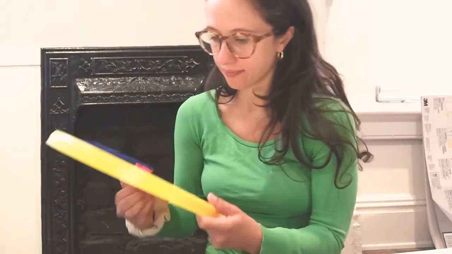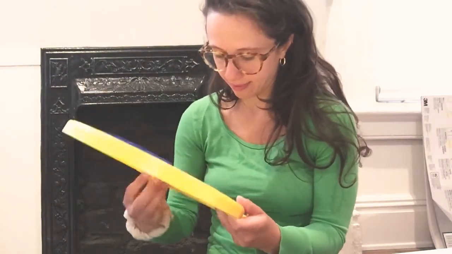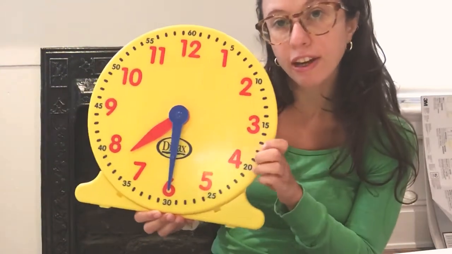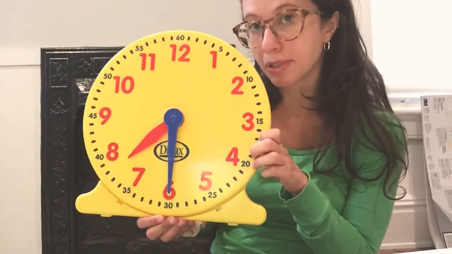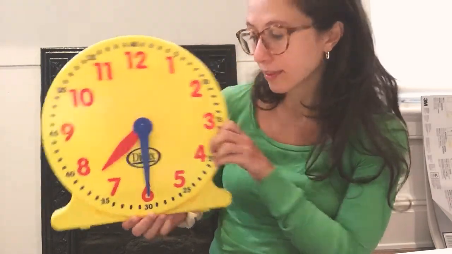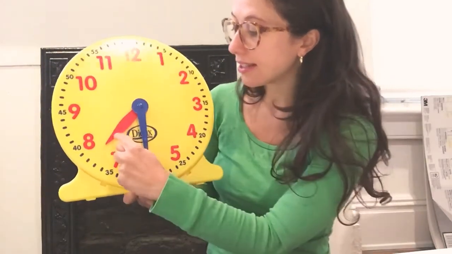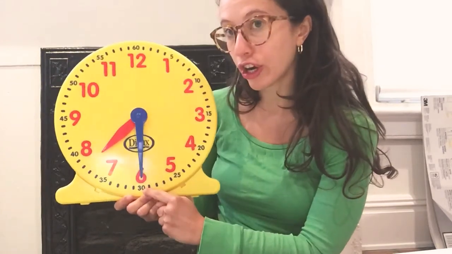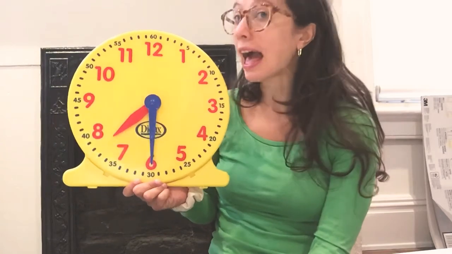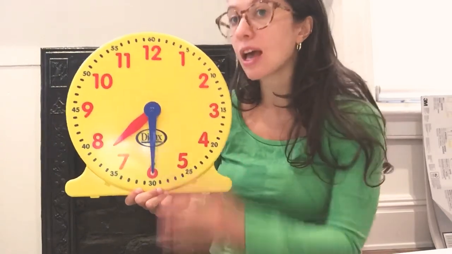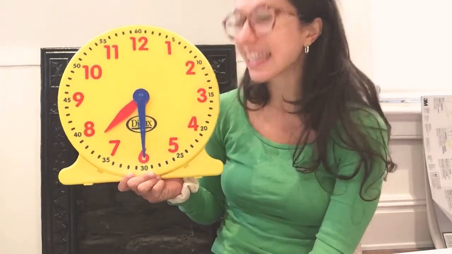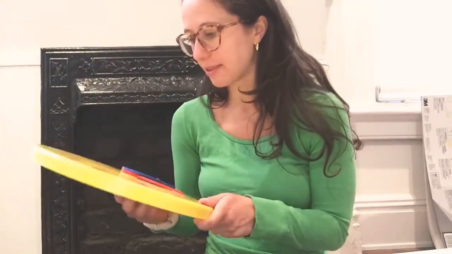Here's your next one. Look at your hour hand first, see where it's between. Where's your minute hand facing? So the time here is 7:30, but another way you could say it is half past 7, because a half hour, which is 30 minutes, has gone by. Very good. Okay, next one.